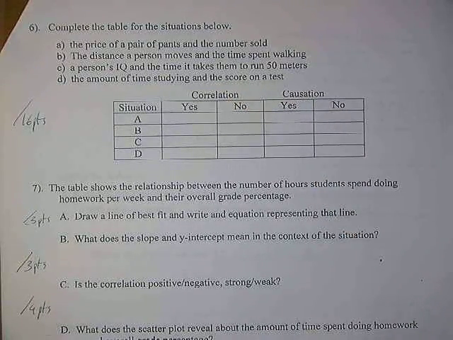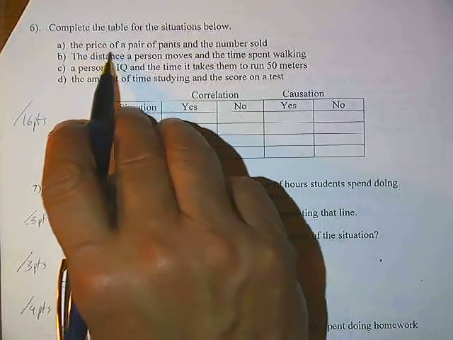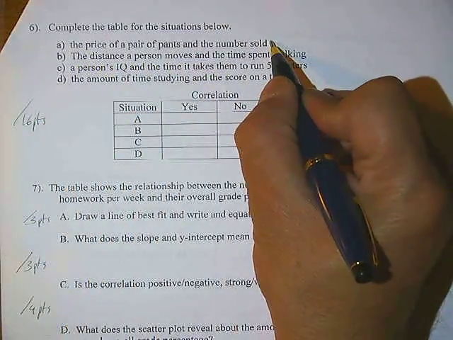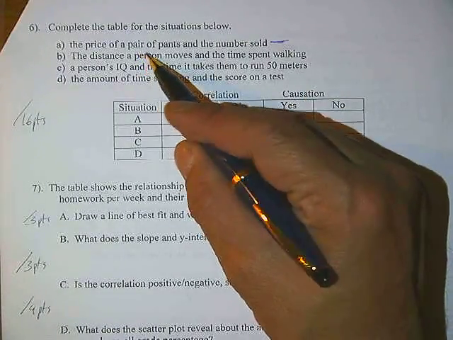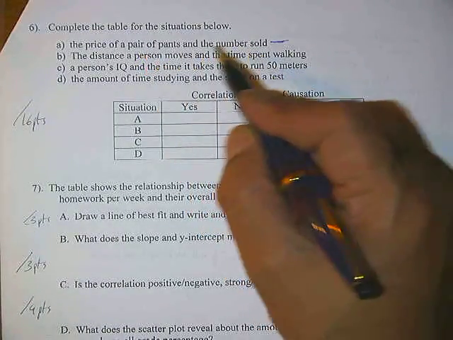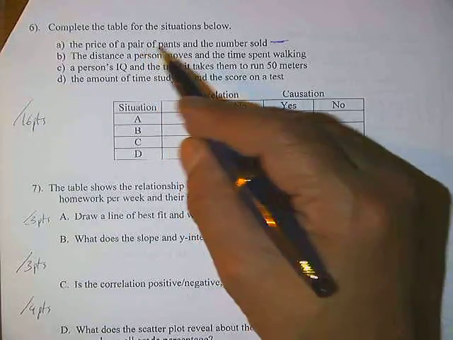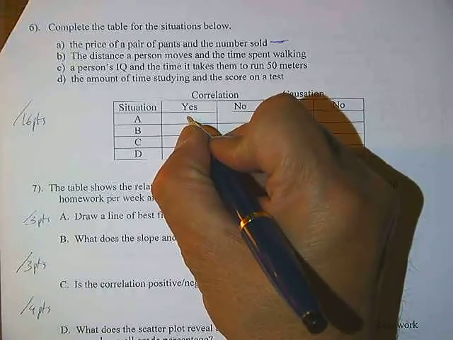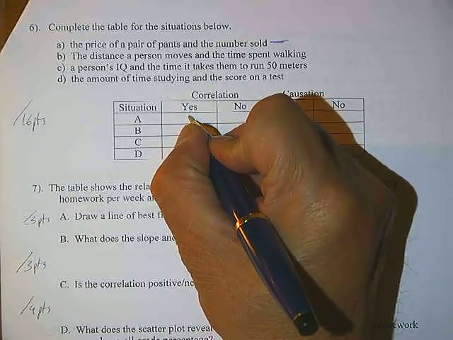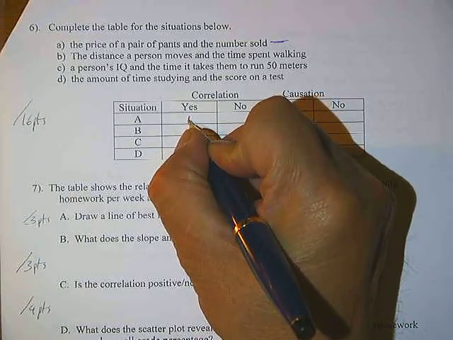Alright, number 6. Let's complete the table for the situation below. A, B, C, D: correlation, yes or no, causation, yes or no. Correlation does not mean causation. But let's check it out. The price of a pair of pants and the number sold.